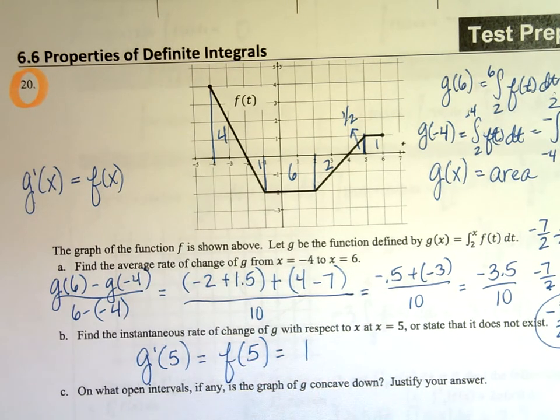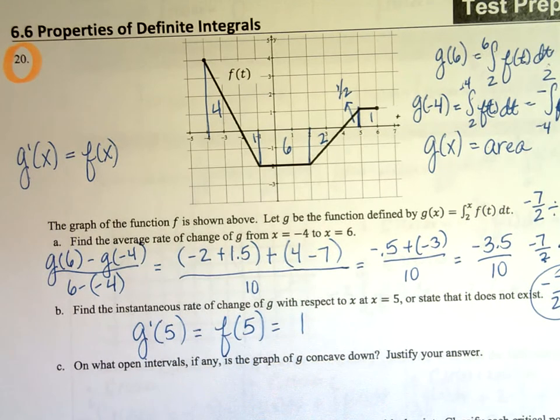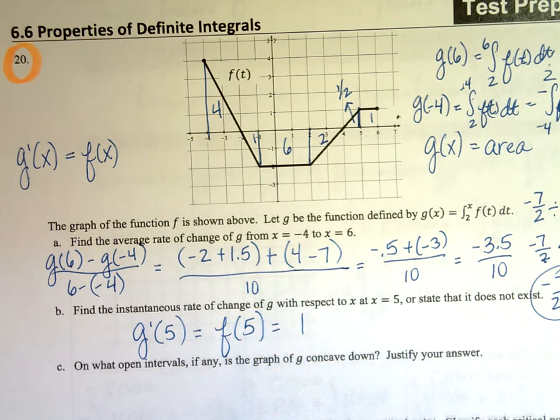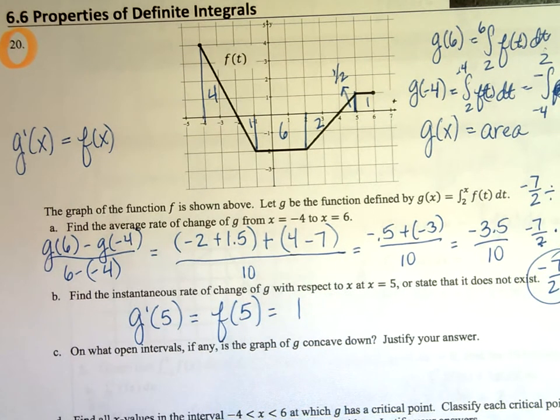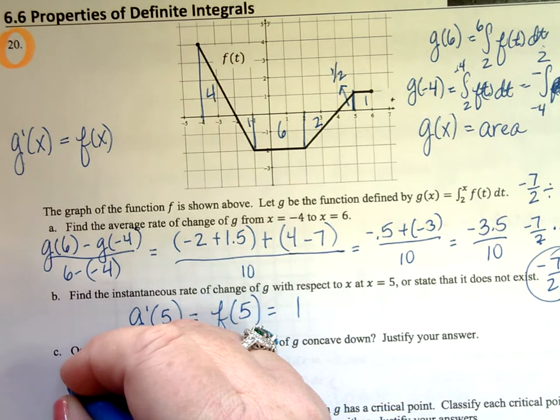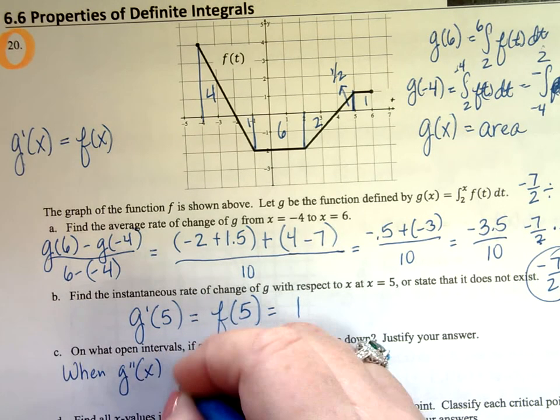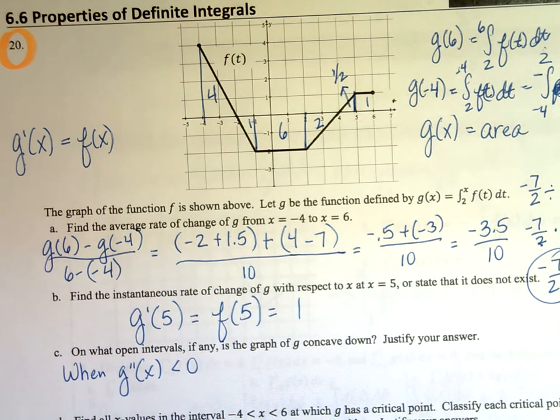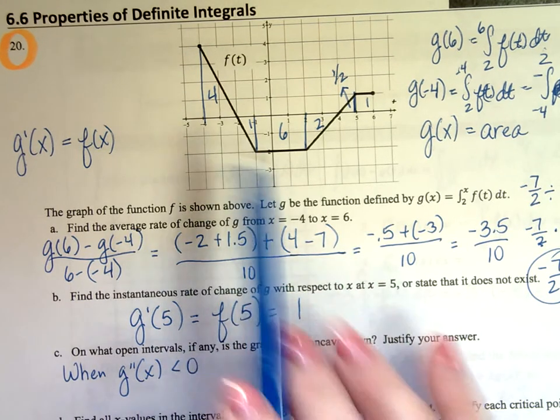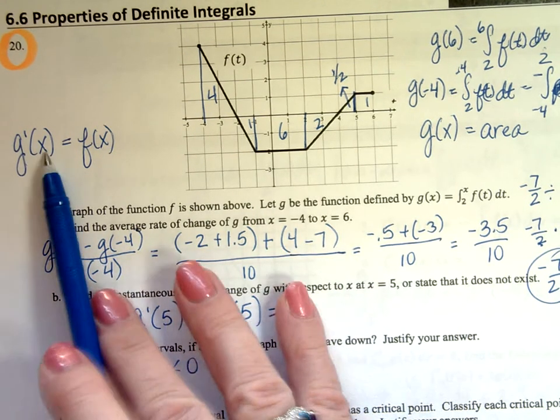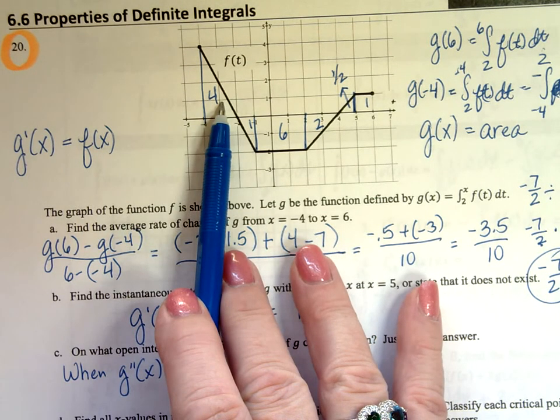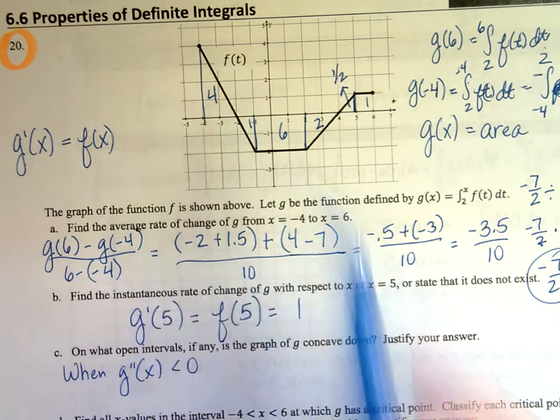On what open interval, if any, is the graph concave down? Well, we know it's going to be concave down when g double prime, second derivative, is negative. How can I figure out where it's negative, where the second derivative is negative? Well, this is a picture of the first derivative. And so if I want to think about the second derivative, then I have to think about slopes.